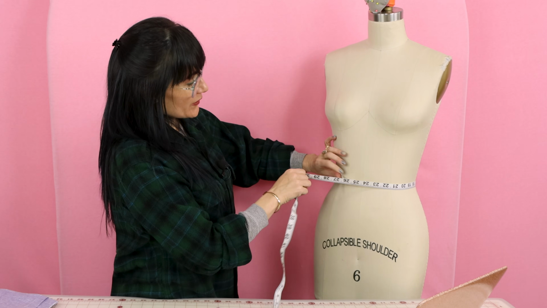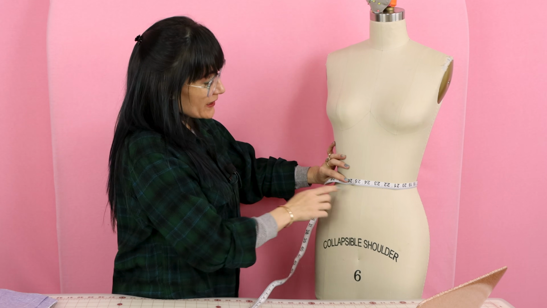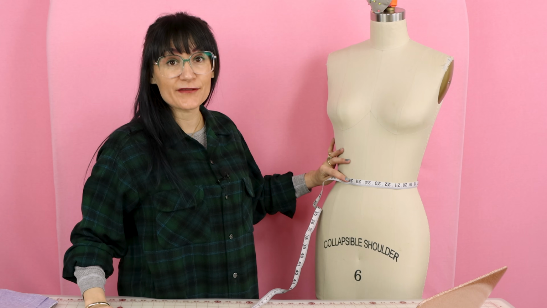We're going to measure our waist and how long we want the skirt to be. So I'm going to use the dress form here. Now I'm going to use the natural waist. So we're just going to wrap this around, and our dress form here has about 25.5 inches for the waist. And if you want to know where your natural waist is, just bend over like a teacup and it's where your body indents. It's a lot higher than you probably think.